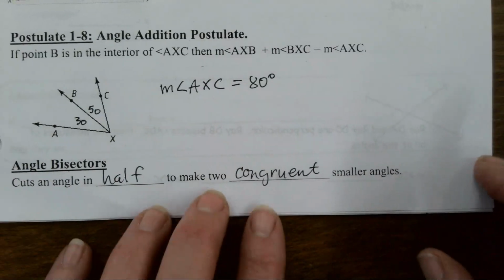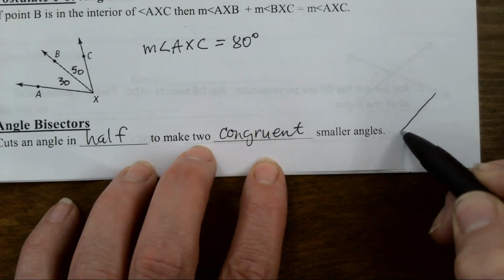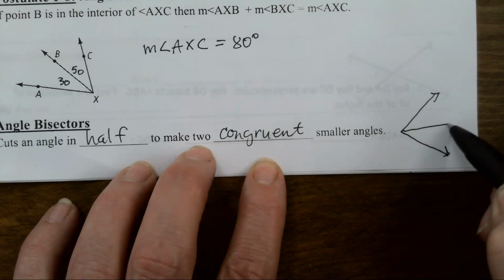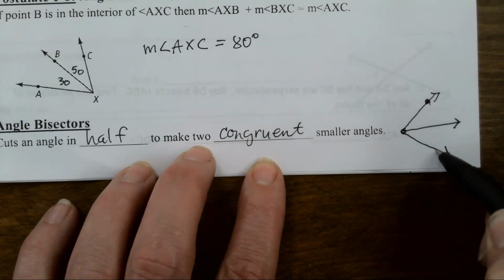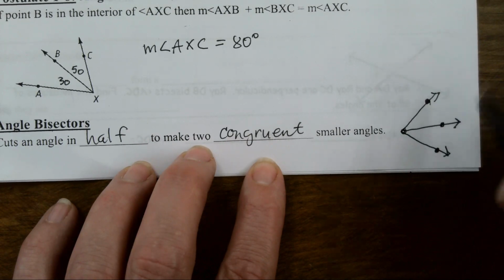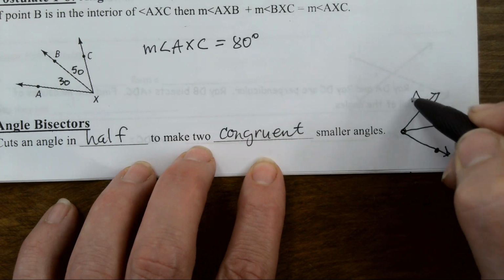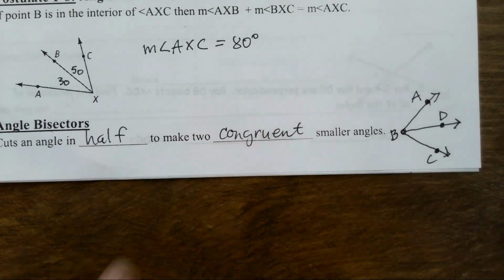So I'm going to sketch a little picture on the side here. We'll label this. I need four letters. Anybody? A, B, C, D. Excellent.